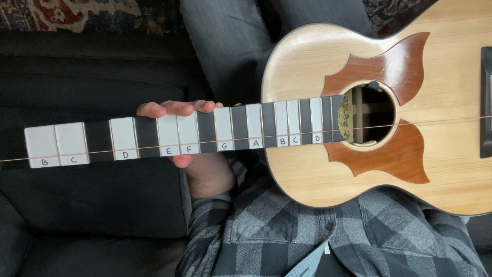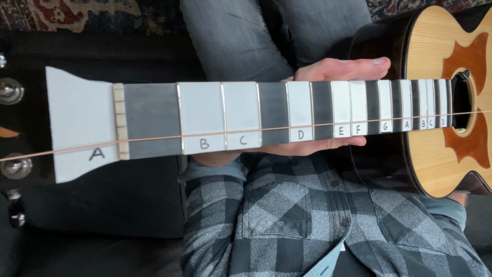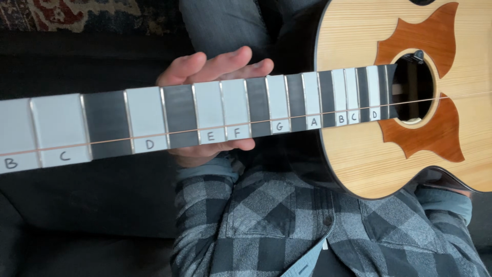Welcome to this video. In today's lesson, we're going to learn the names of the notes on the guitar. Let's check it out. Okay, I have my one-string guitar here, and I'm going to try to make things simple for you all today. So here we go.